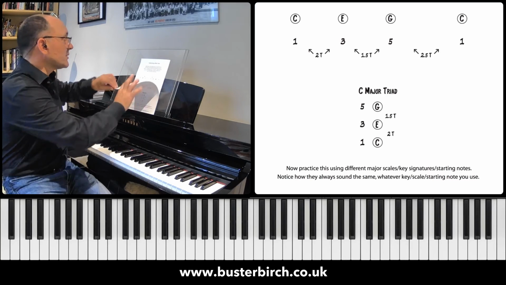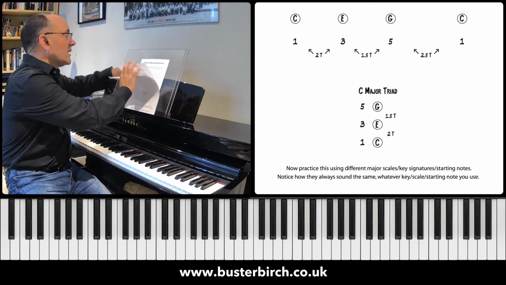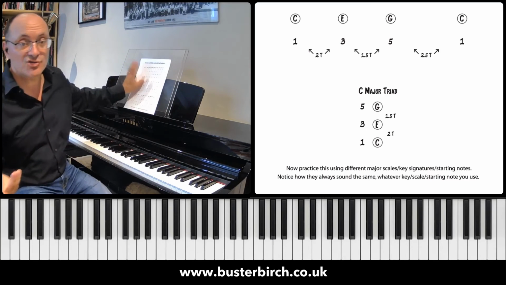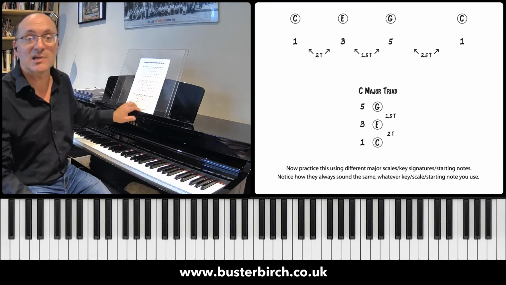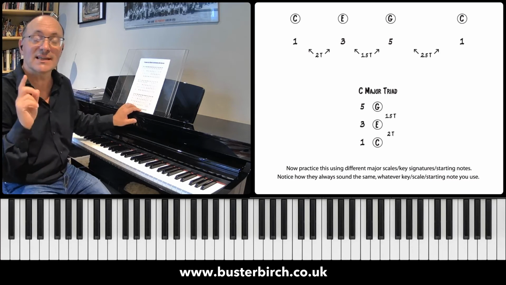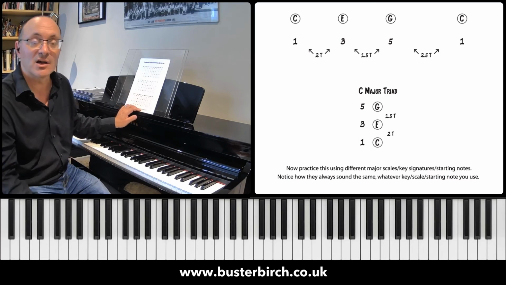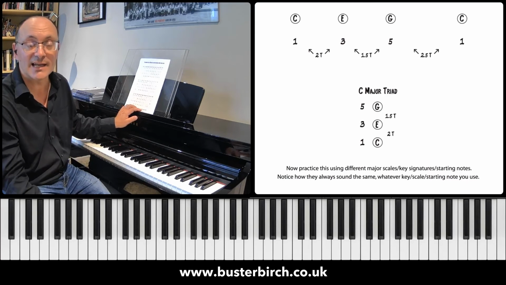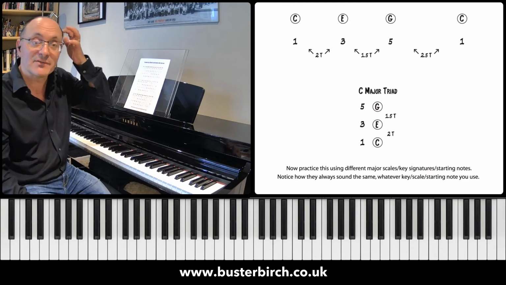Now let's push on. We've just dealt with major and minor triads, so quite simple to start with. What I want to do now is take that exact same principle, that same concept, that same theory, and apply it to some more complex chords. And you'll see it works every time, every single time.